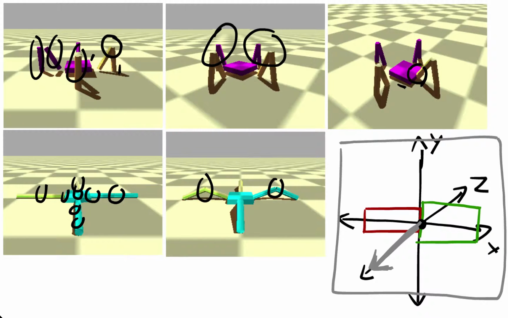Finally, we can define joint limits, which will indicate the relative angle through which these objects can rotate relative to one another. So if we define these joint limits, then the objects can only rotate this far upward and this far downward.